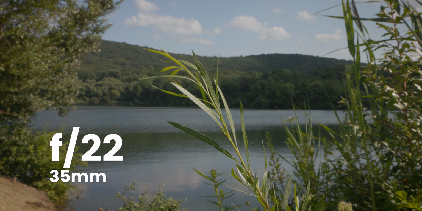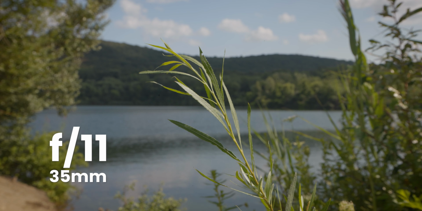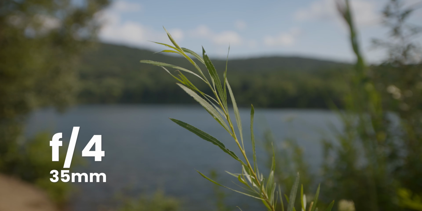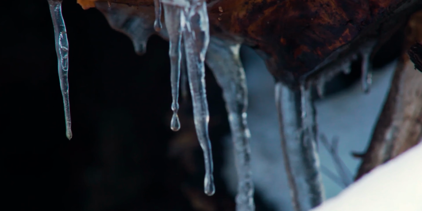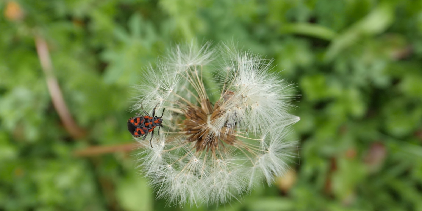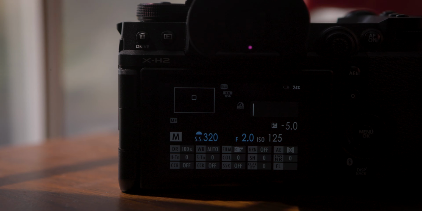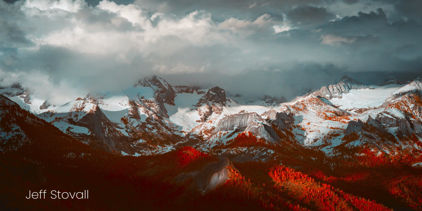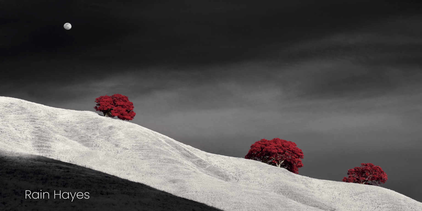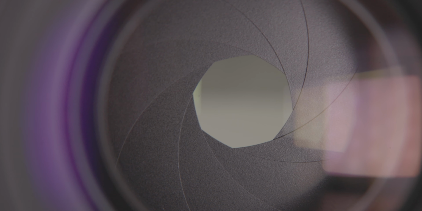But aperture doesn't just control how much light enters your camera. It also determines the depth of field in your image, which is how much of your subject is in focus compared to the background. A shallow depth of field allows you to throw the background of your image out of focus, drawing focus to your subject. To achieve a shallow depth of field, use a wide aperture or a low f-stop. On the other hand, a deep depth of field is ideal for landscape photography, where everything from the foreground to the background needs to be in focus. Using a narrow aperture or a high f-stop will help everything to be in focus.